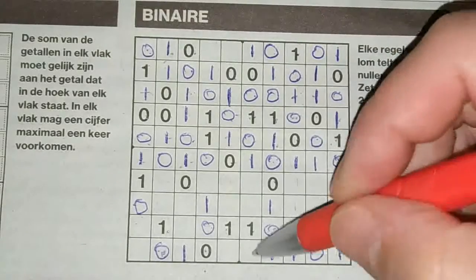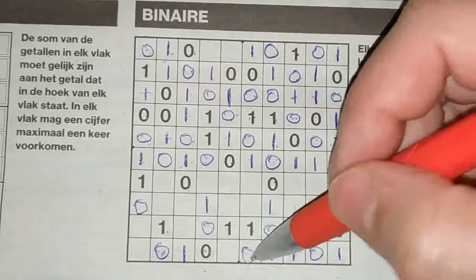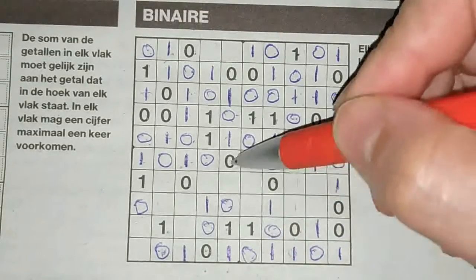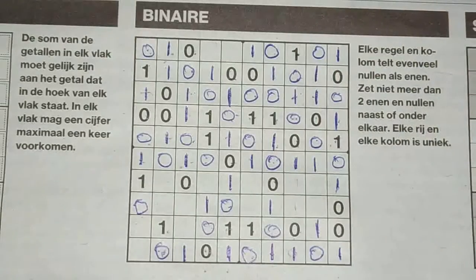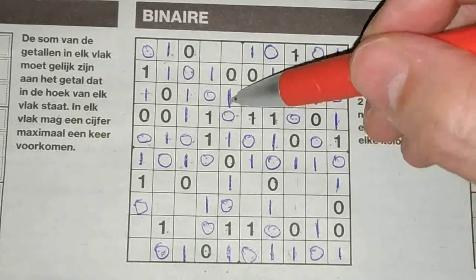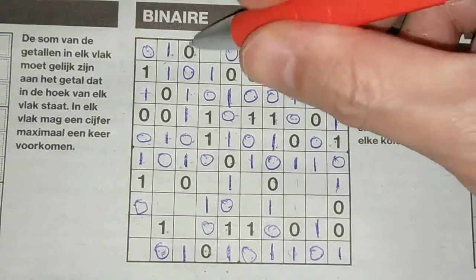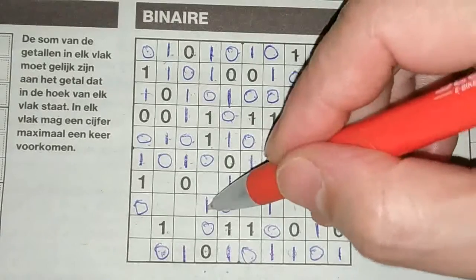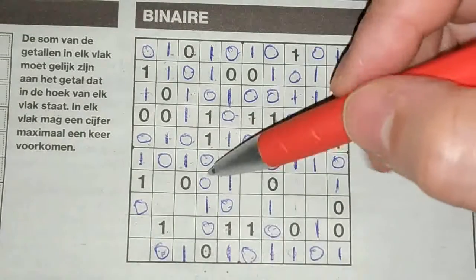Double 1. Here an O, there an O. Between two O's comes an 1. Double 1. Here an O, there an O. Between two O's comes an 1. And then 1, 2, 3, 4, 5 1s. So the rest are O's. Between two O's comes an 1. 1, 2, 3, 4, 5 1s. So the rest are O's.